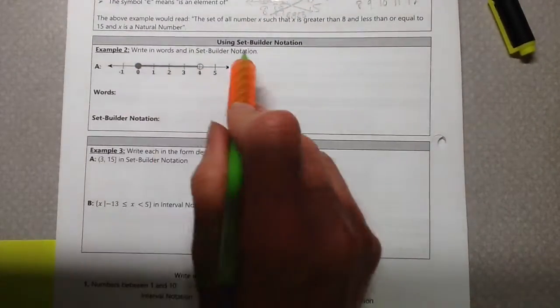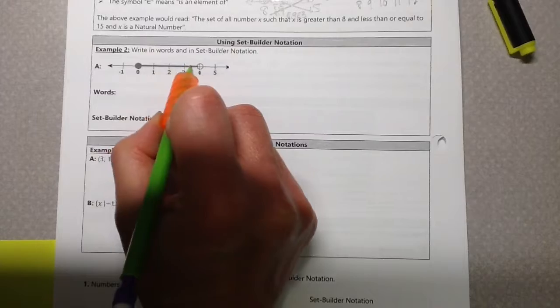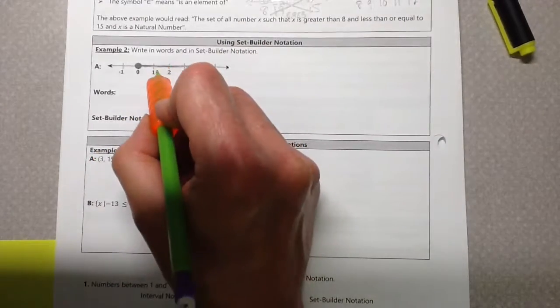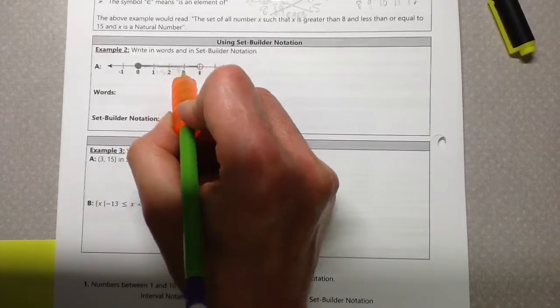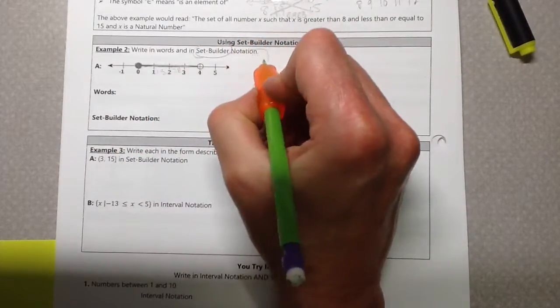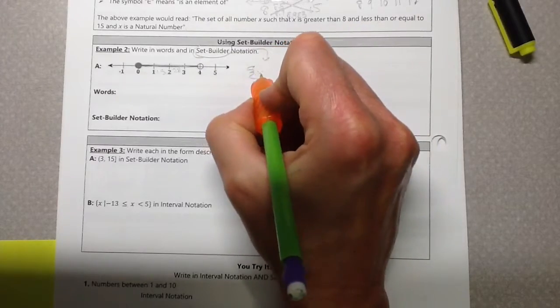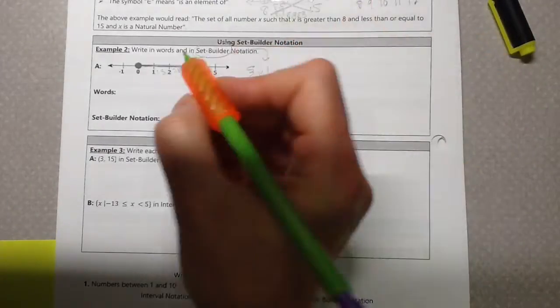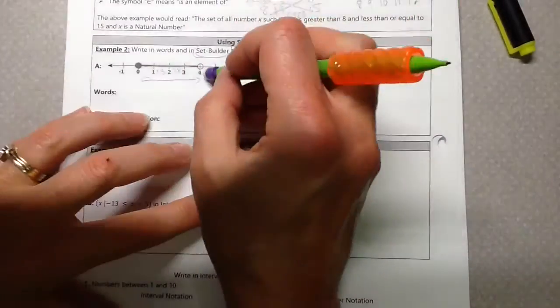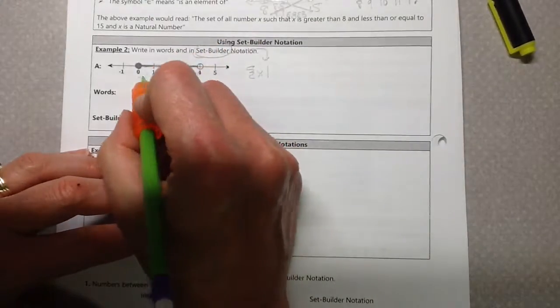Okay, we're going to write this in set builder notation. So notice this is solid here. So that means we're including 1.5, we're including 2.8, and everything in between. So set builder notation means I start out with the set of all numbers x such that. Now I have to give what numbers I'm in between. So basically you can plot the x right down here. And we're in between 0 and 4.